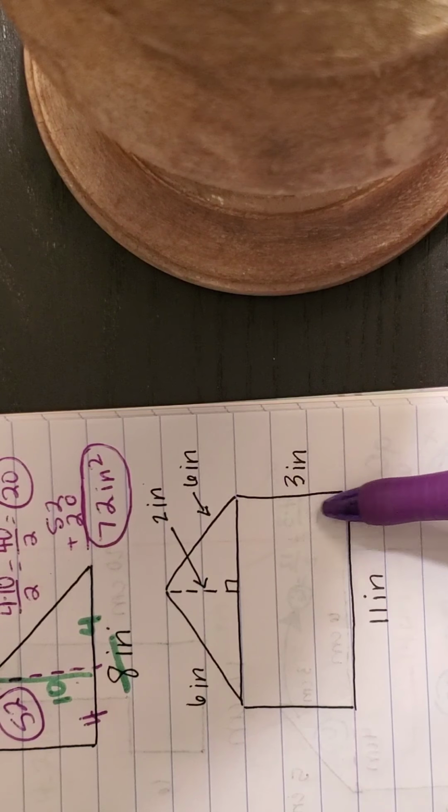All right, so I'm actually going to find the area down below just because it gives us a little bit more space. I'm going to draw a triangle so I remember what it is. So the base we said was 11.